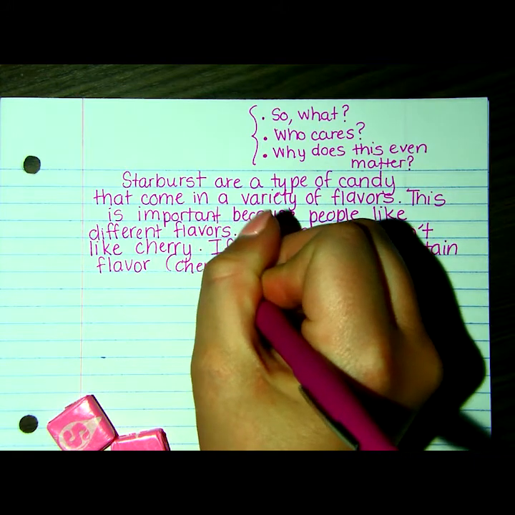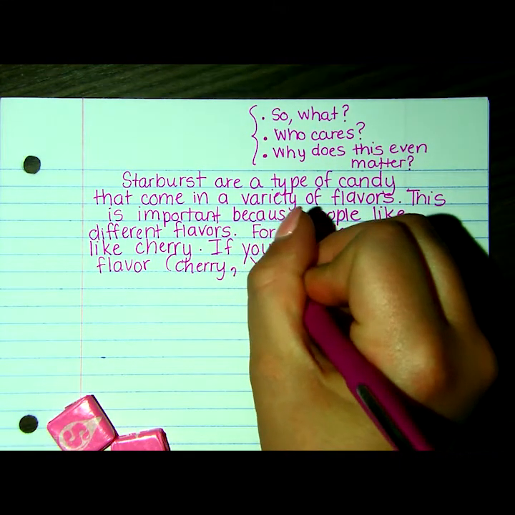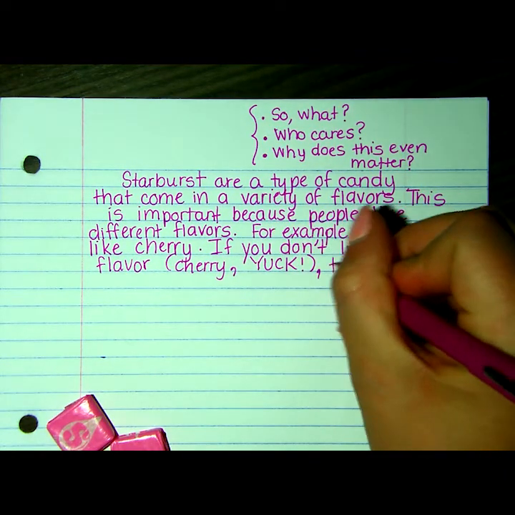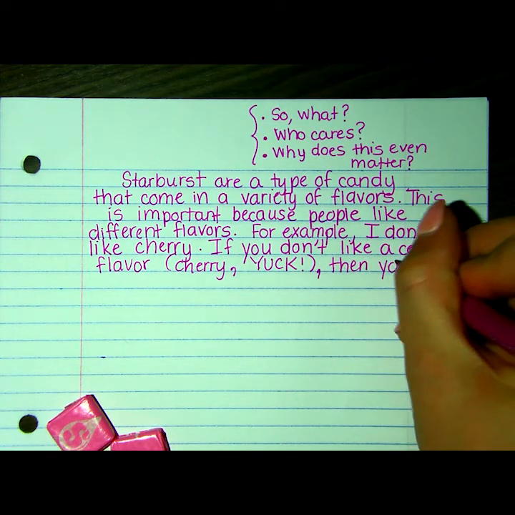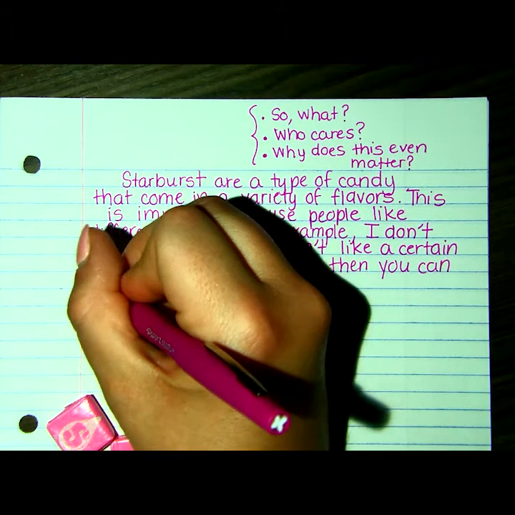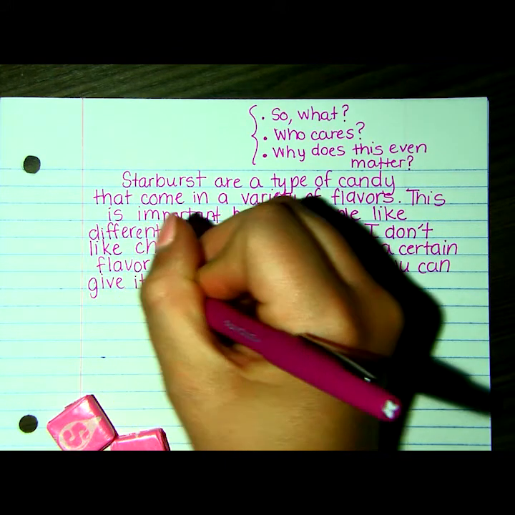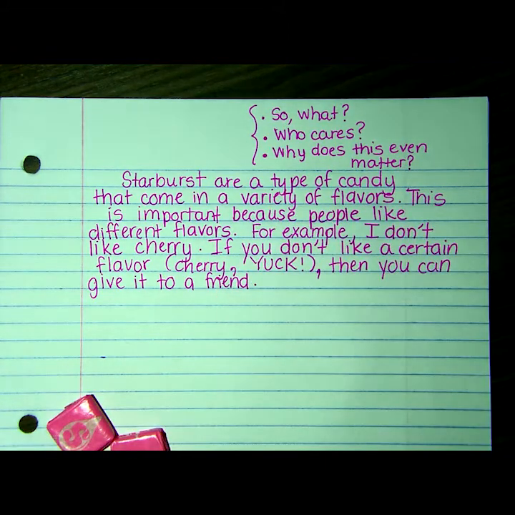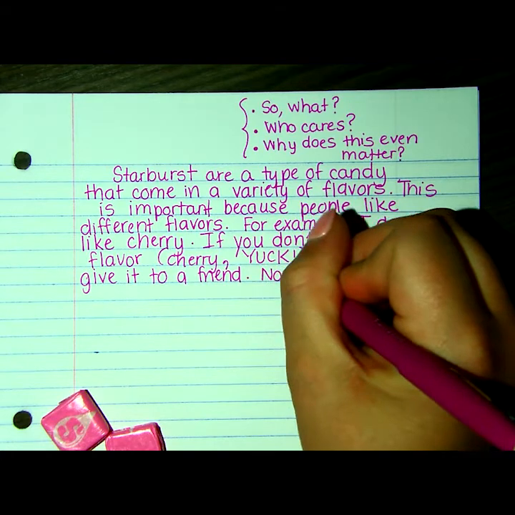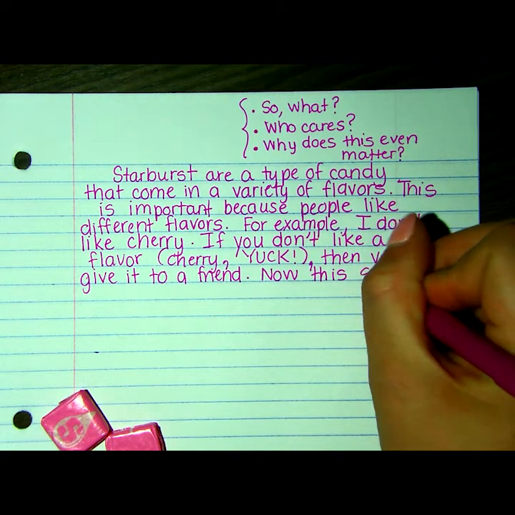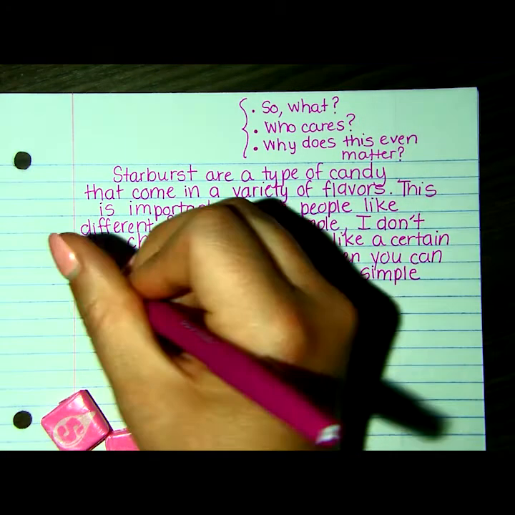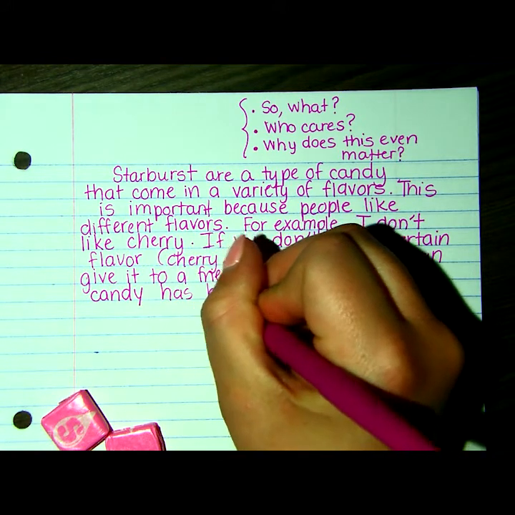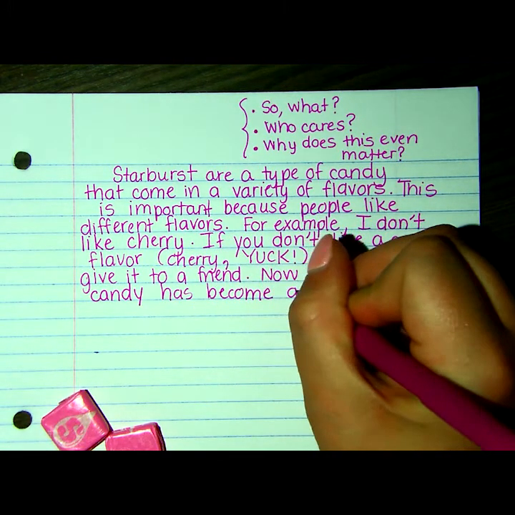Cherry. Yuck. Then you can give it to a friend. Now, this simple candy has become a social experience.